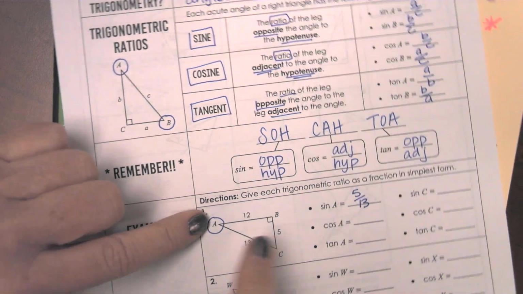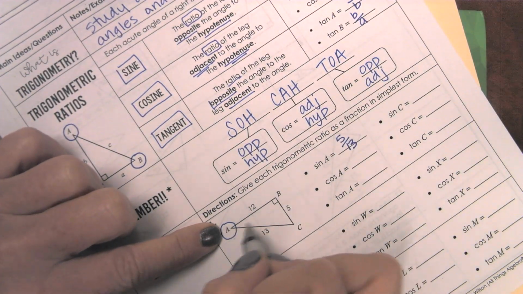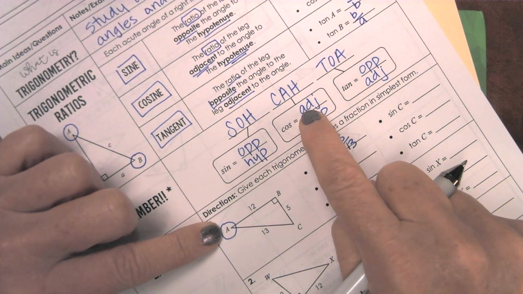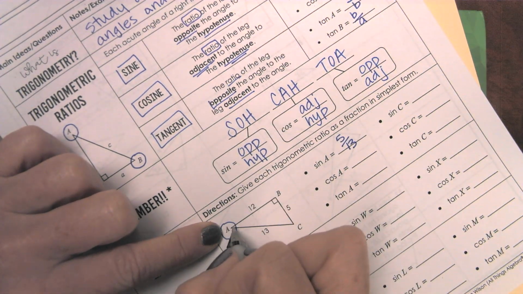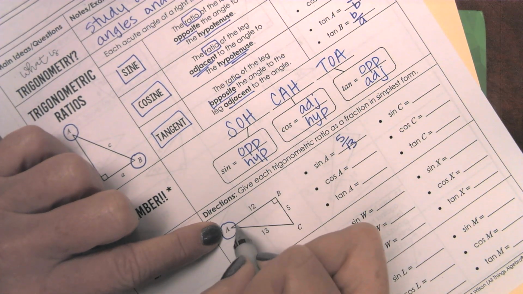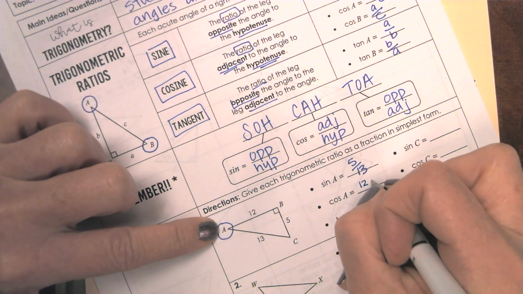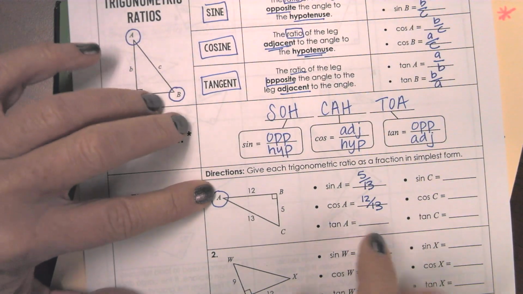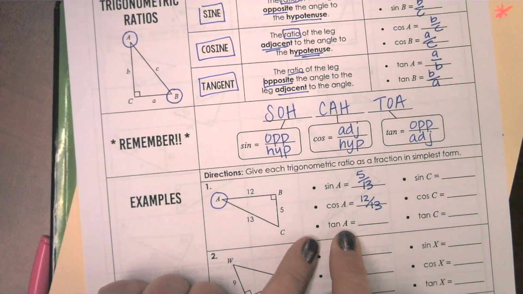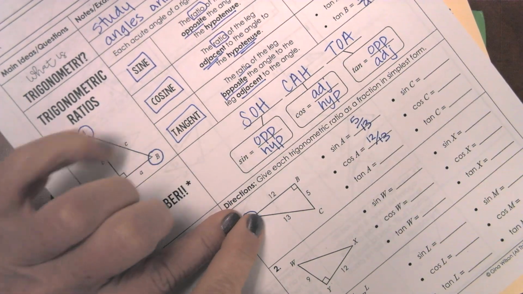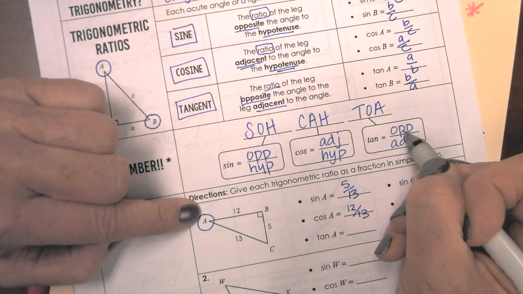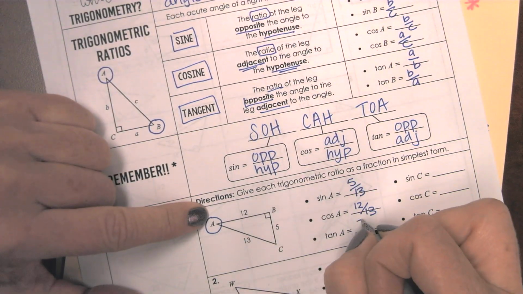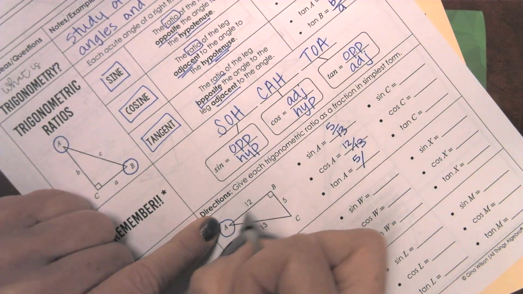Now, what about cosine A? I'm still at A. I'm looking from the angle of A. Cosine A is adjacent over hypotenuse. So which one's touching A? Remember, I want the leg. The leg is 12. And then over the hypotenuse, which is 13. And then finally, tangent. Tangent means I am going to start at A, and I'm looking at A. But now I want the opposite over the adjacent. So my opposite is 5. And my adjacent, my touching one, is 12.